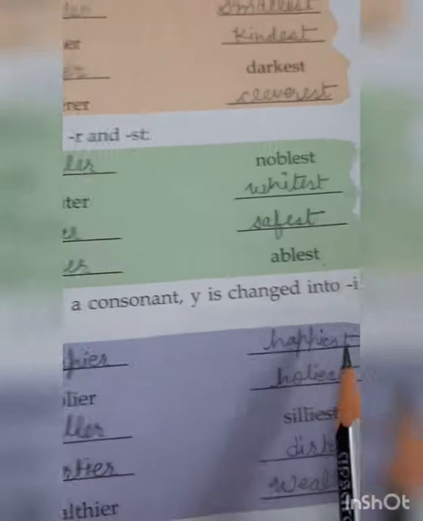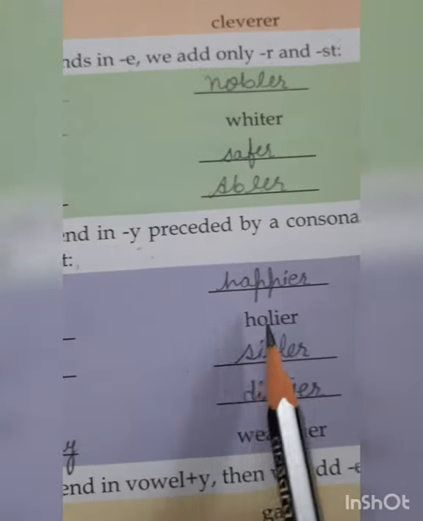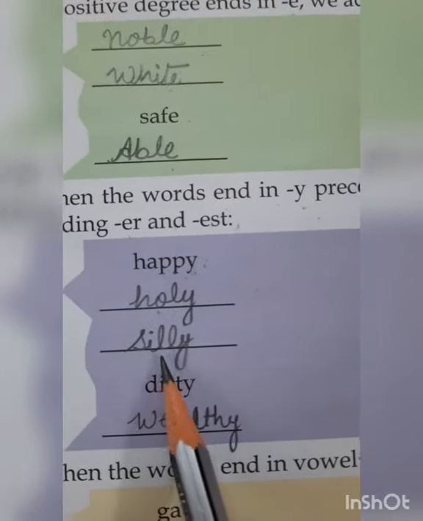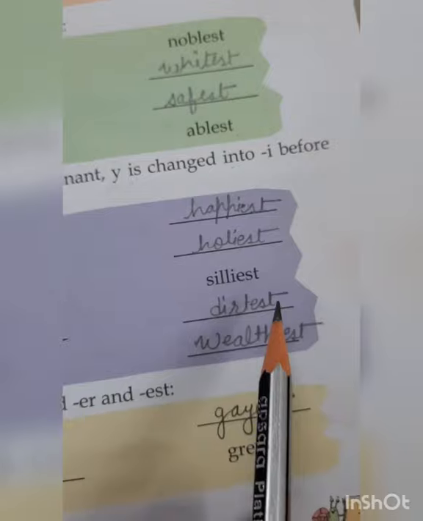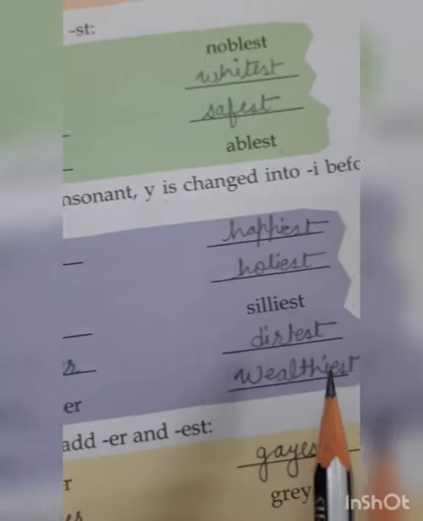So happy, happier, happiest; holy, holier, holiest; silly, sillier, silliest; dirty, dirtier, dirtiest; wealthy, wealthier, wealthiest.